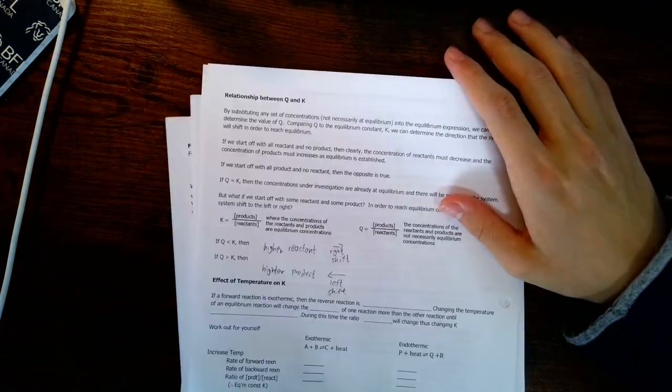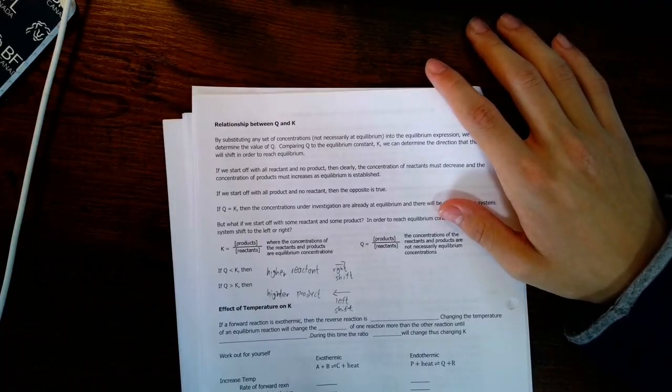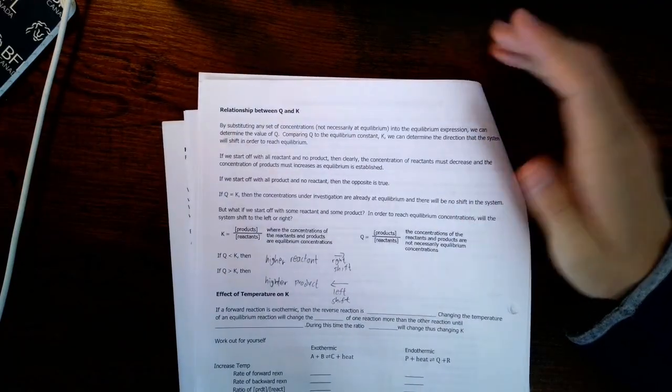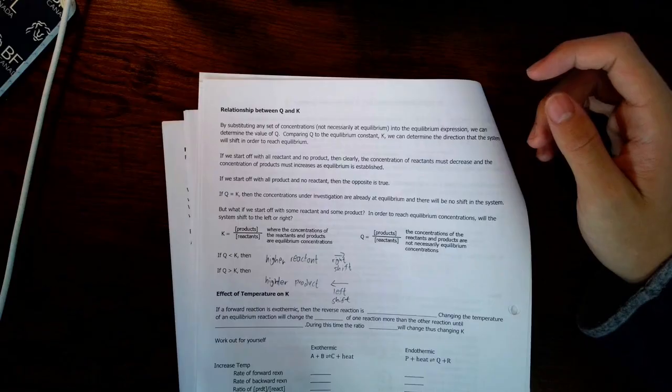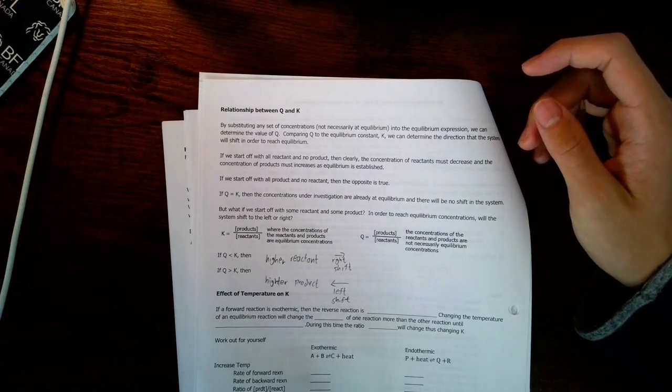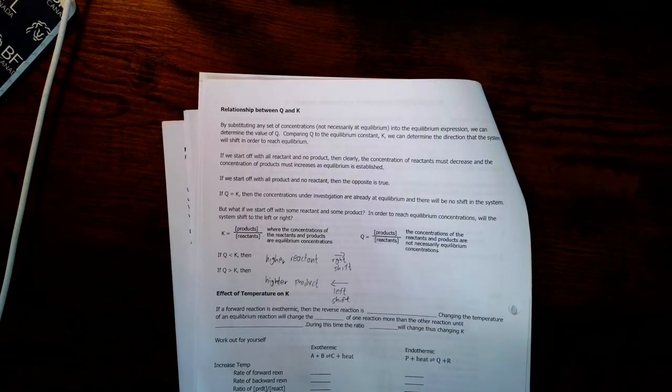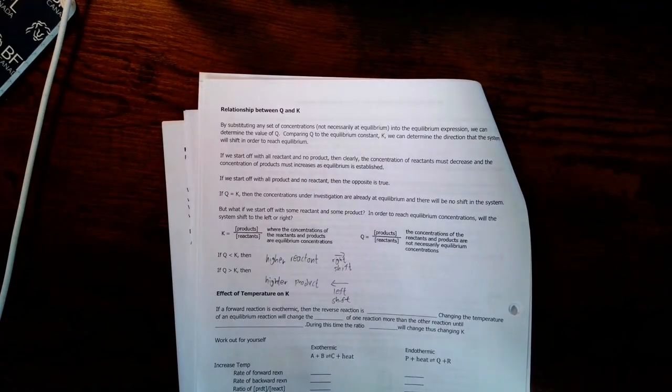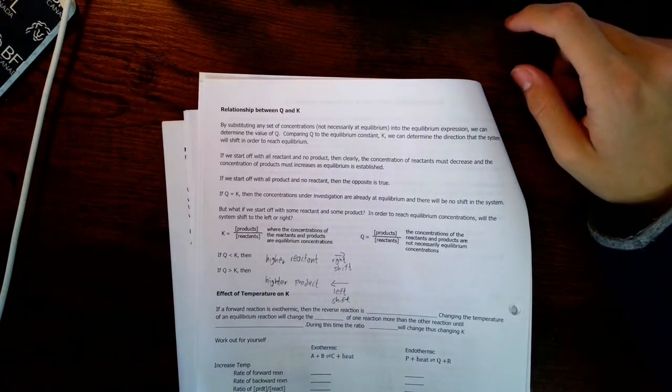Okay, so the relationship between Q and K. Q is, at any time, the ratio of the concentration of product over reactant, and K is the constant where this ratio reaches the equilibrium.